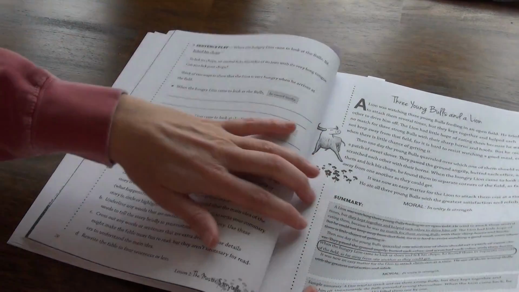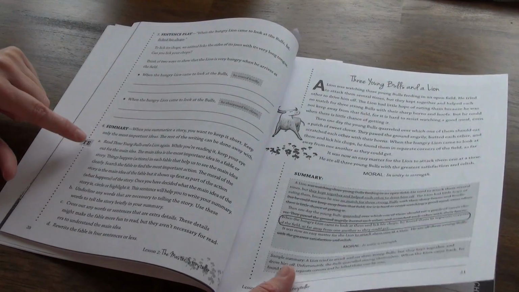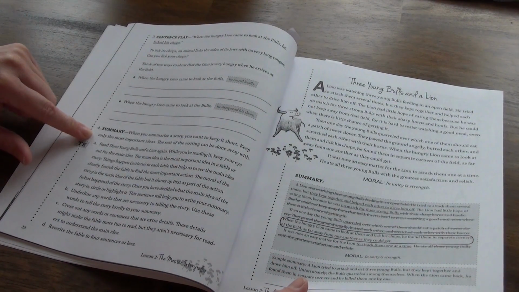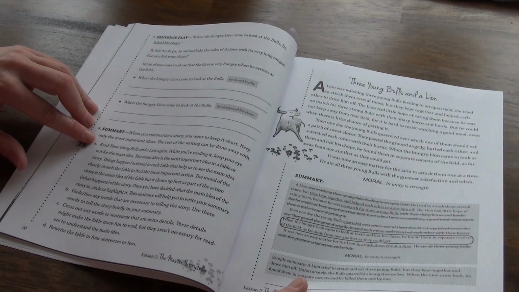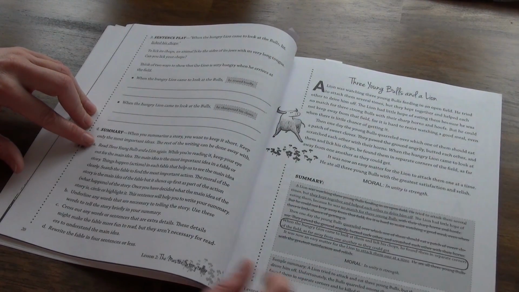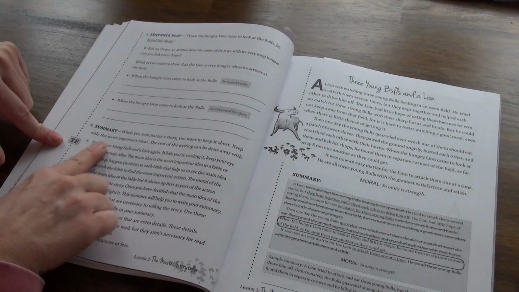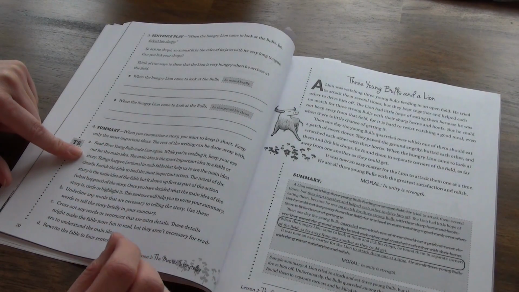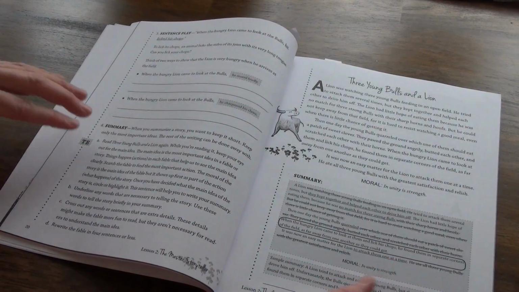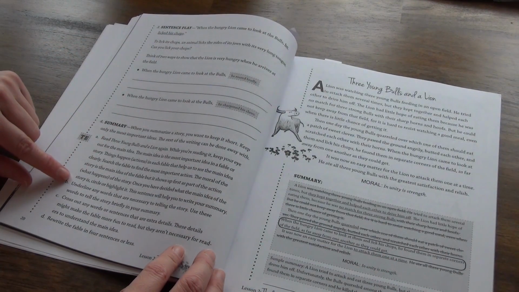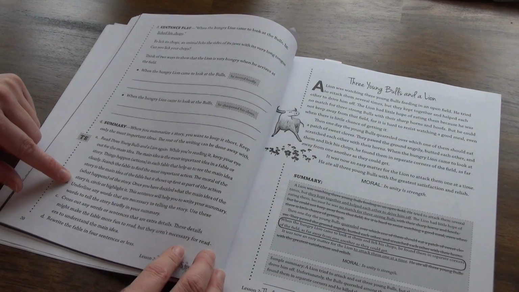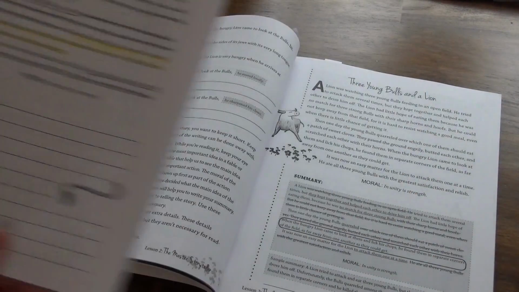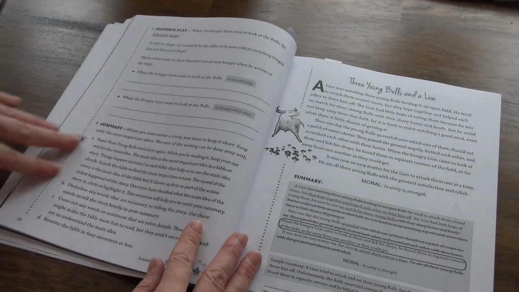This is where we broke out into more days. So we have when you summarize a story, you want to keep it short. Keep only the most important ideas. The rest of the writing can be done away with. So we're going to read it again, and while we're reading it, you're going to keep your eye out for the main idea. So we went through that, and we were supposed to circle or highlight the main idea. So we did that over here. She highlighted it, and then that way we knew what to do.